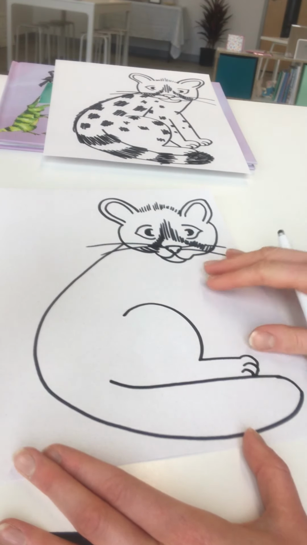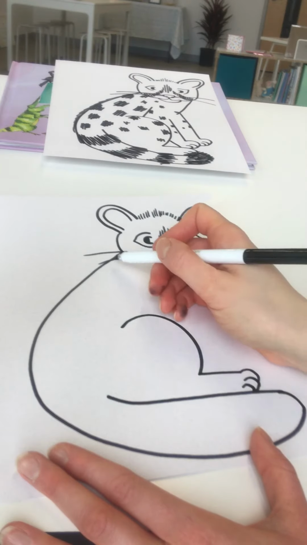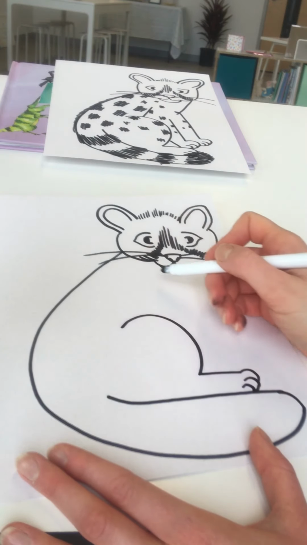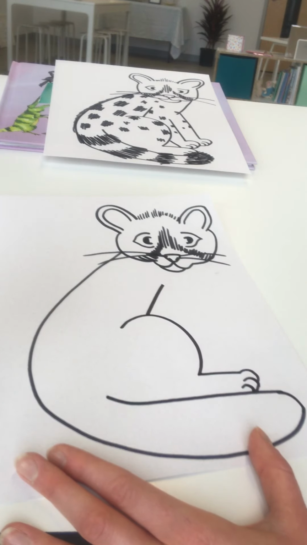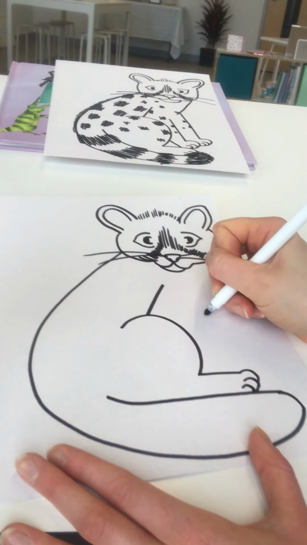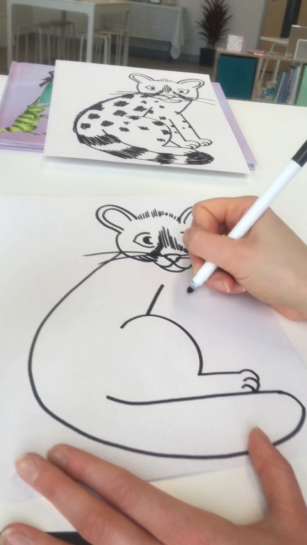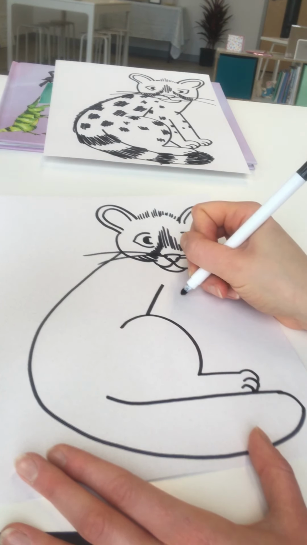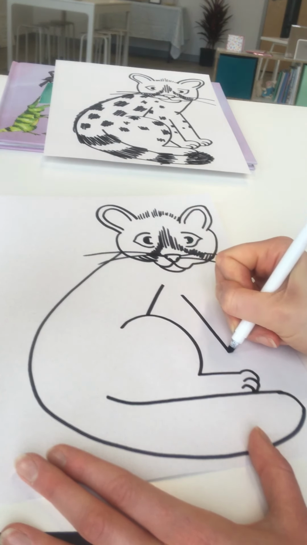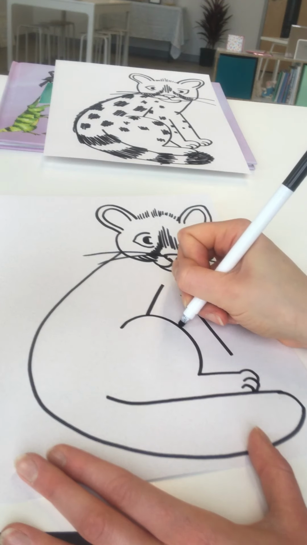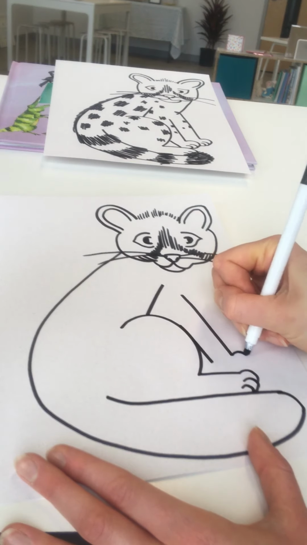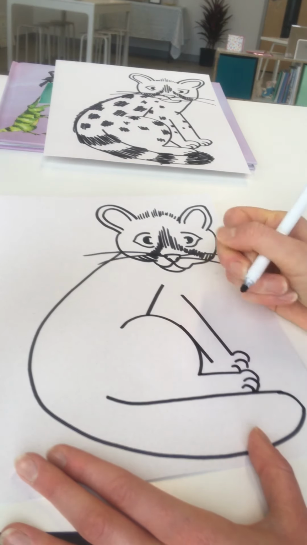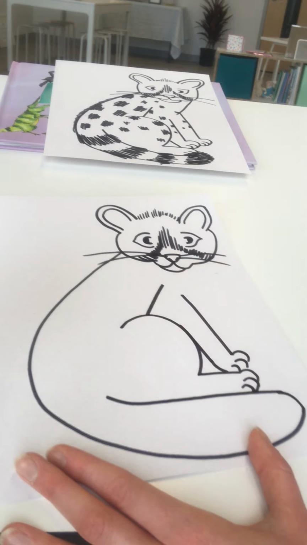For his front legs, I'm going to start with a diagonal line similar to where it's pointing on his back here, and just draw that towards his hip. And then we'll take another one going the opposite direction towards his back foot. And then another one connecting to his hip there. It's just touching because it's tucked behind that back leg. And then we'll do the toes.